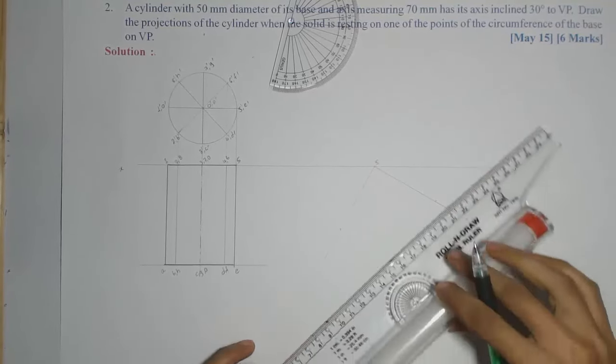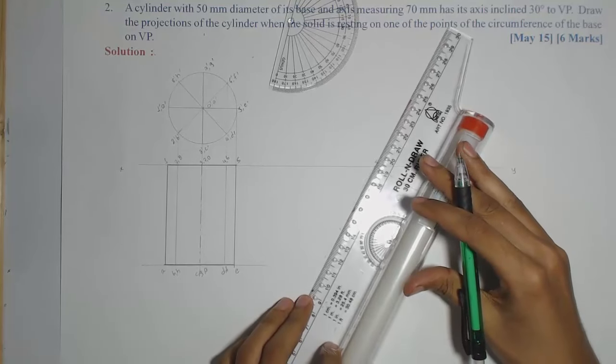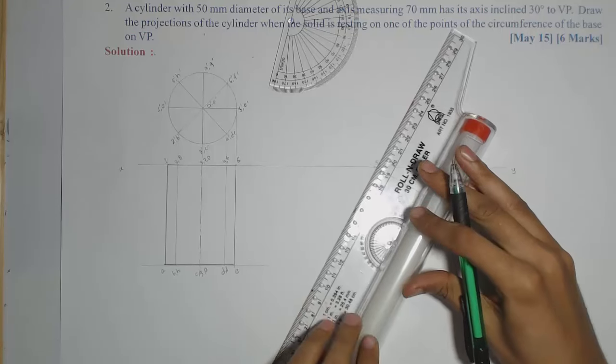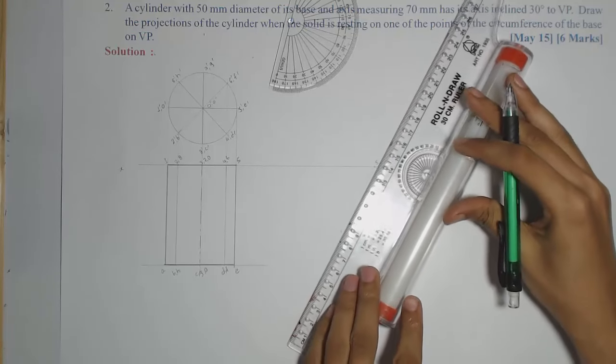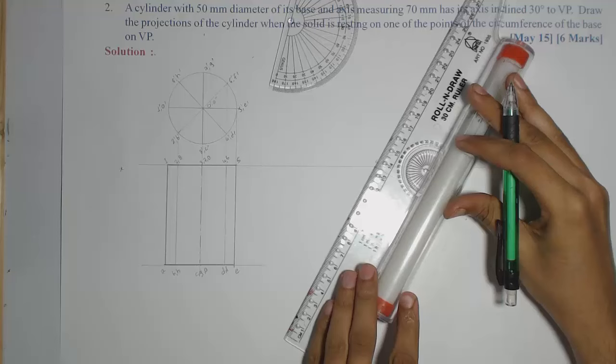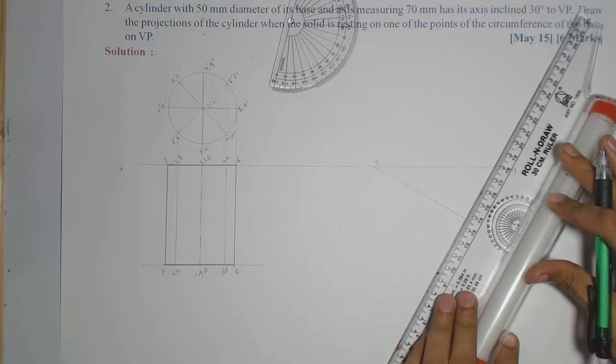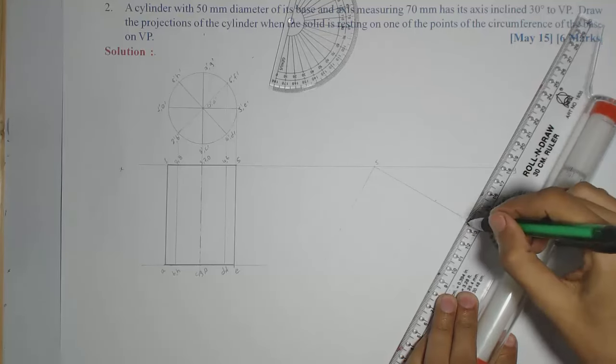So obviously I'll draw the other base parallel to this base at a distance of 70 mm, which is already marked here.